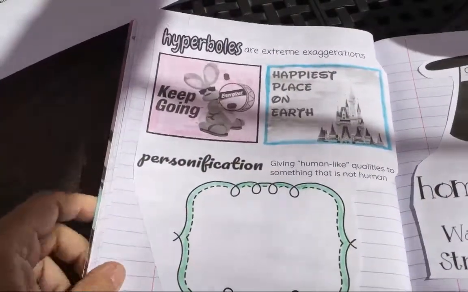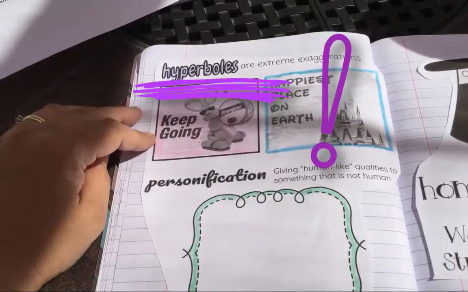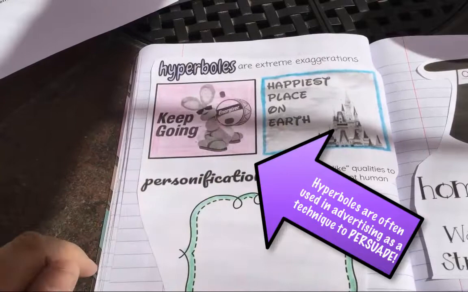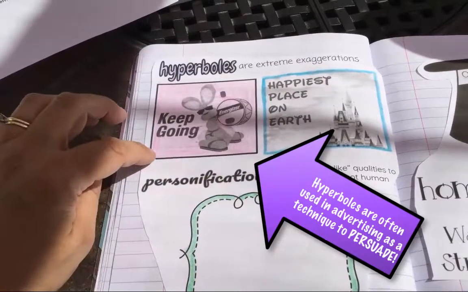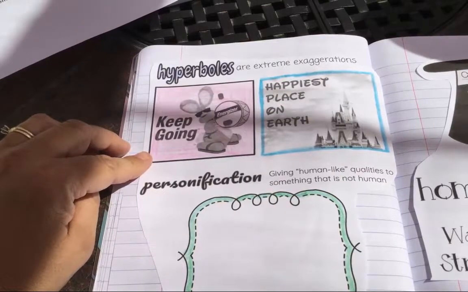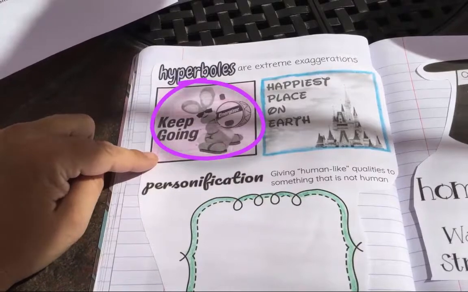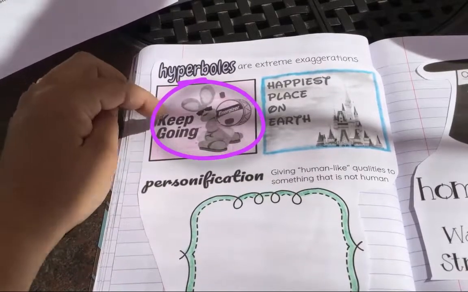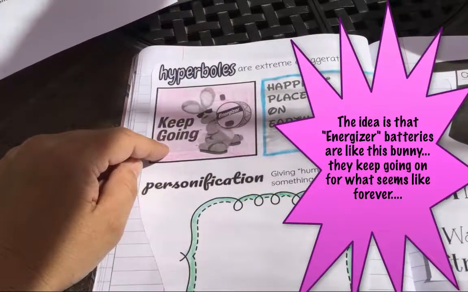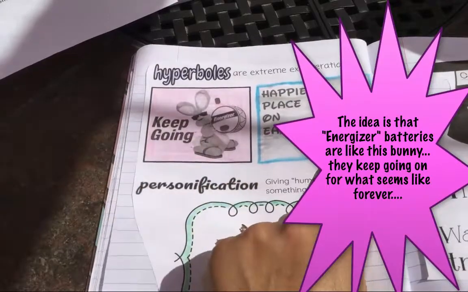The next page you're going to put in is about hyperboles, which are extreme exaggerations, and they're pretty funny. I have 2 examples from advertising. Often, advertisements are trying to persuade you into buying a product or a service, a good or a service. An example that I find pretty funny right now is the Energizer Bunny for batteries. They keep going and going and going. The idea is that they last so long.